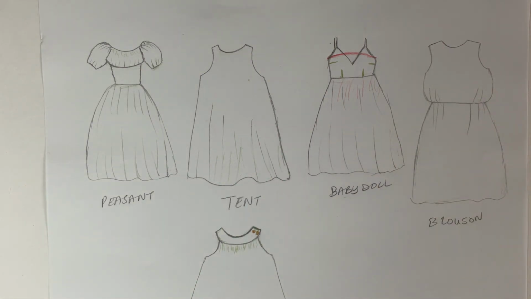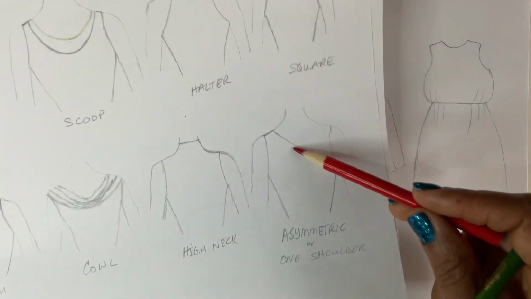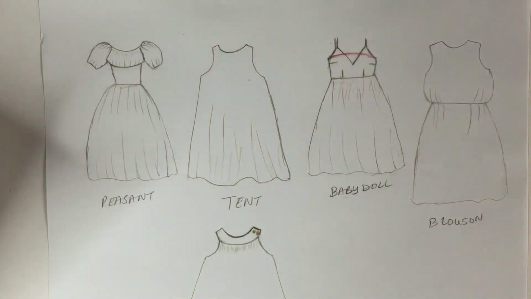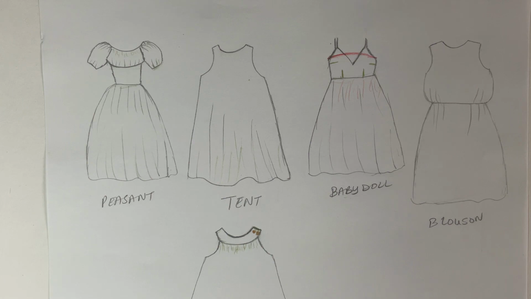You could do that also. You could do an empire, all right? And you can also do a one shoulder with that, using the one shoulder neckline here. You can use that also and create a one shoulder dress.